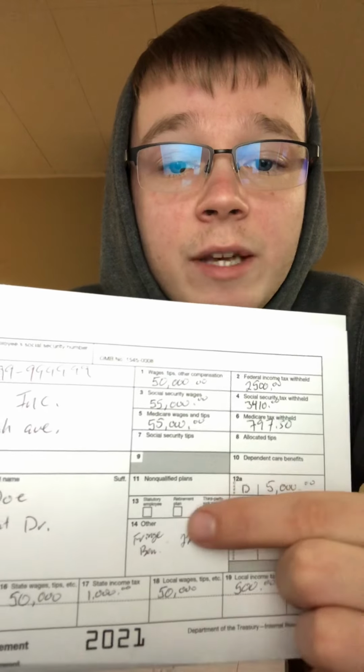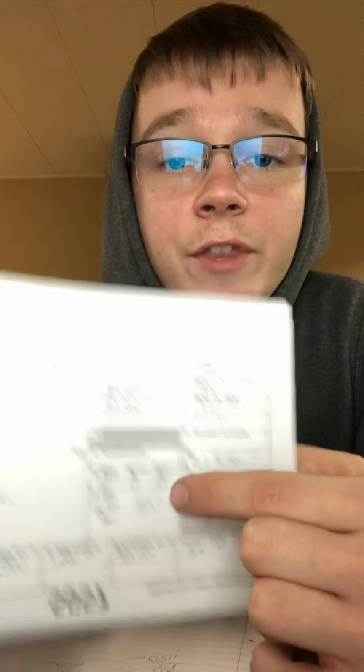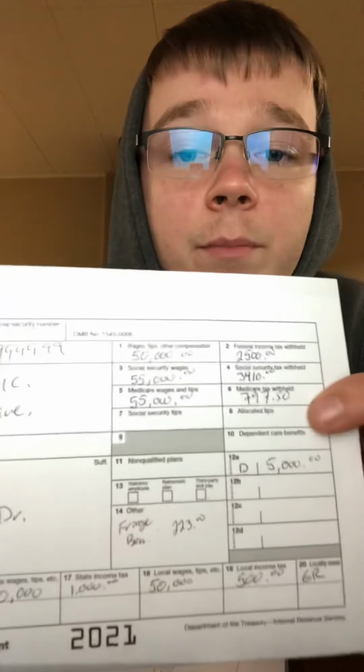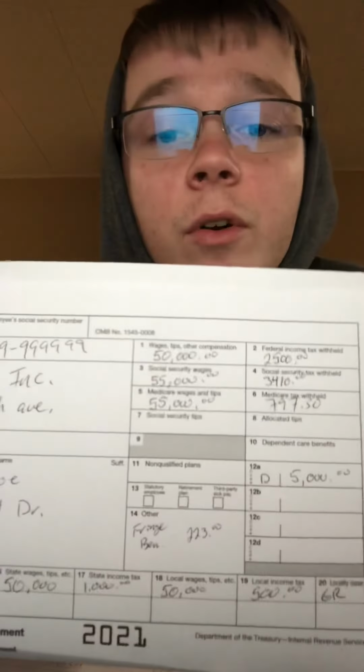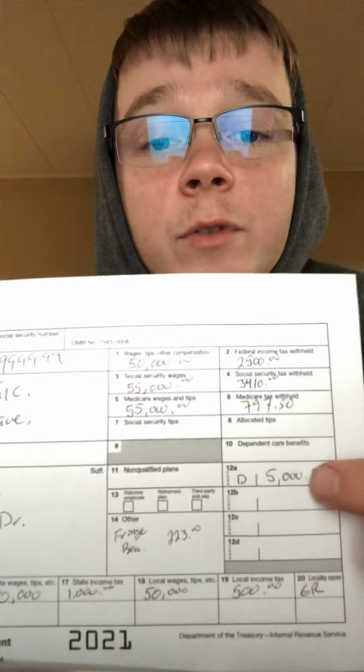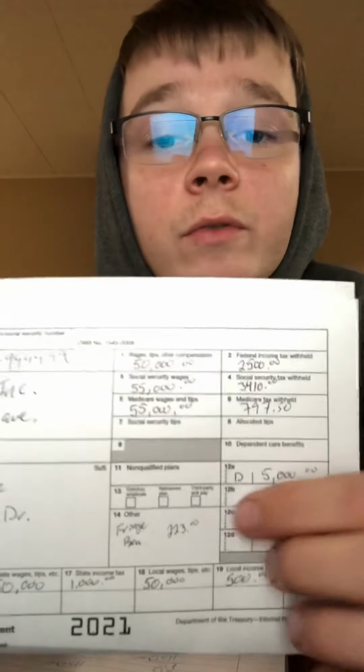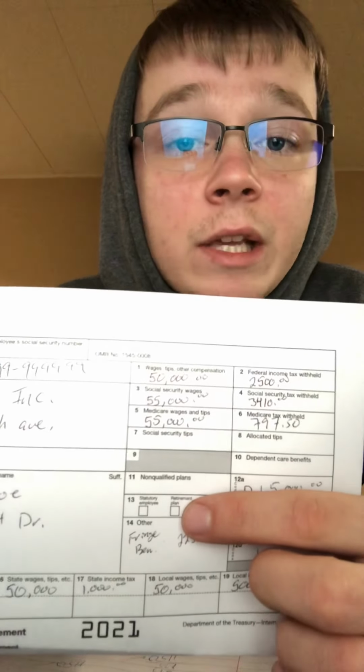And then right here is basically just if you had a retirement type contribution, this just checks the box as to what that contribution was for. So you can see, there's a box for third-party sick pay, there's a box for a retirement plan, and then statutory employee. Most of the time, if you see something in box 12 and you're contributing to a 401k, you're going to see that retirement plan box checked.